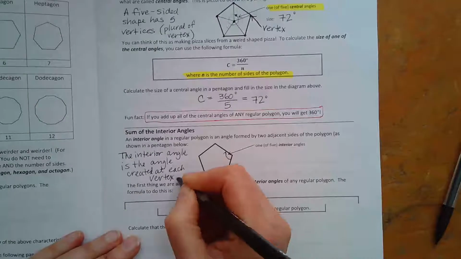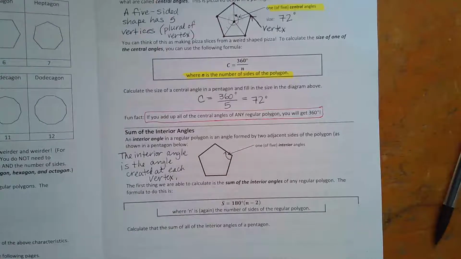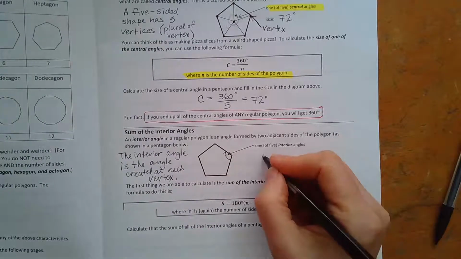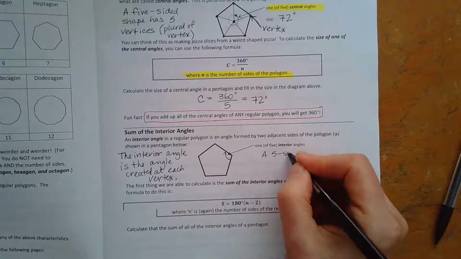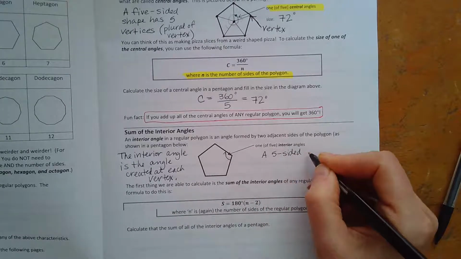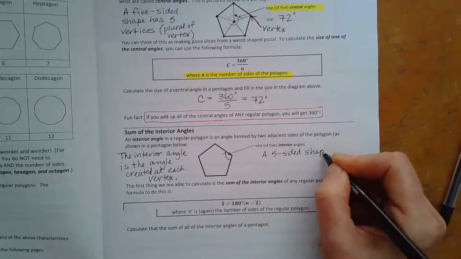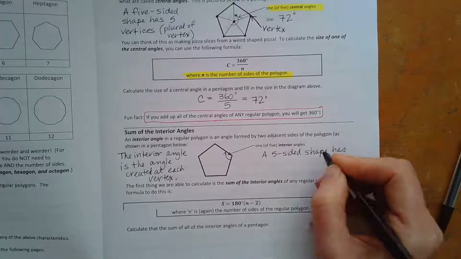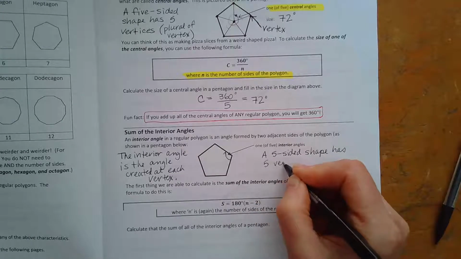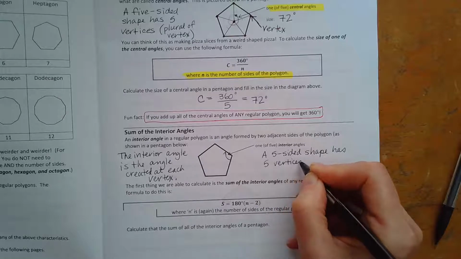Okay, I guess I could say an interior angle. So a 5-sided shape has 5 vertices. Remember, that's the plural of vertex.